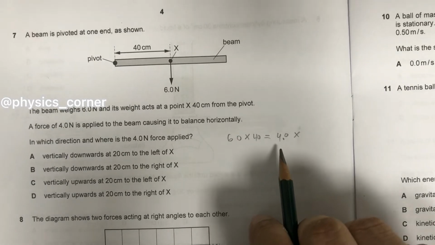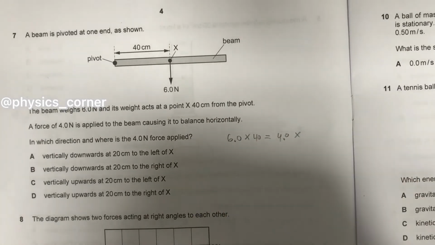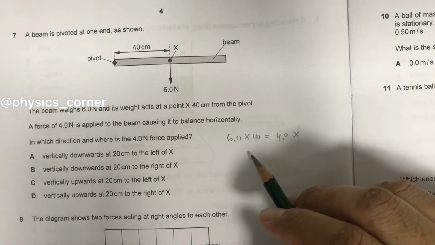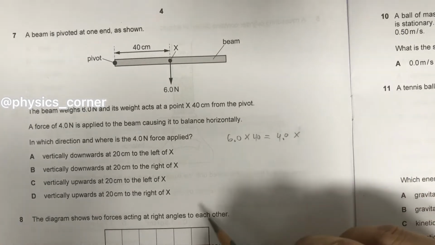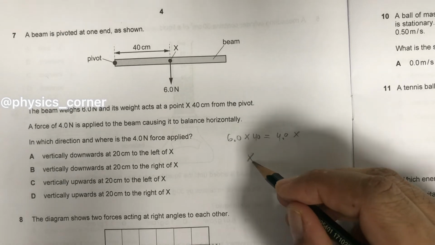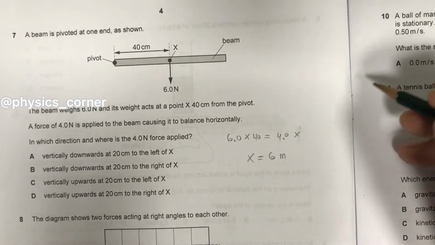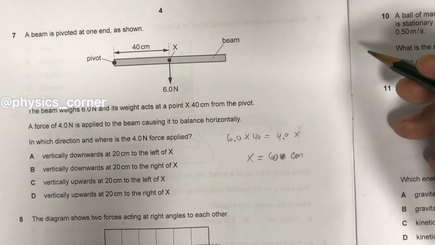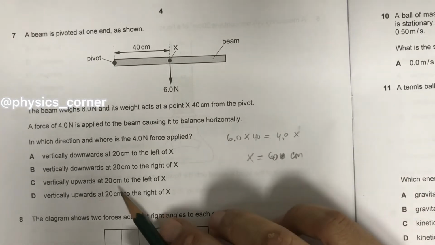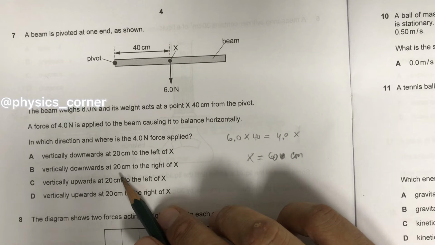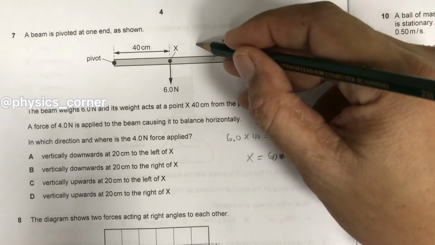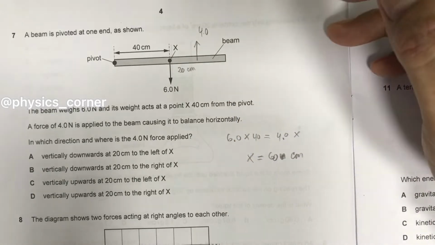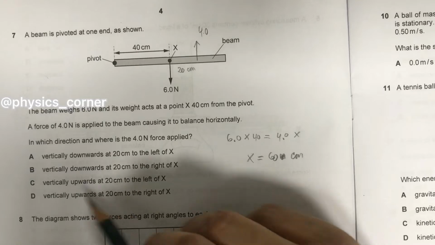Okay, wait. Oh, this is 6.0. Okay. 6 meter, oh, I see. 6 meter from the pivot means 60 centimeter. 60 centimeter from the pivot means 20 centimeter from the X. So this is vertically 4.0, and then they have 20 centimeter here. Vertically upward, this one, D.